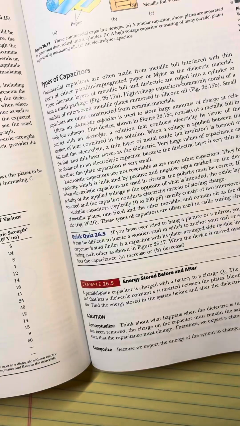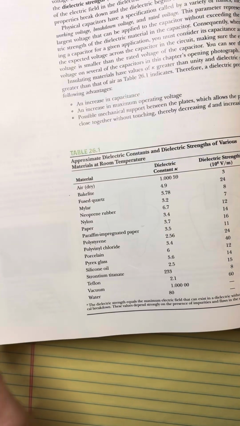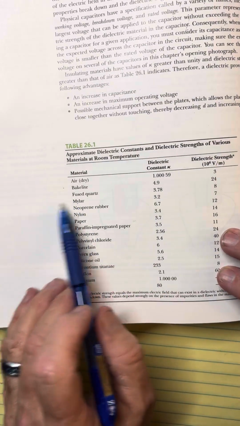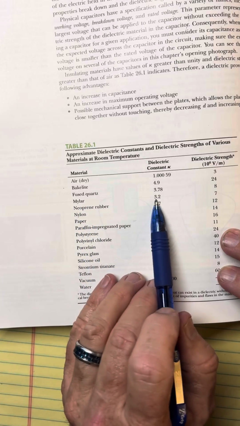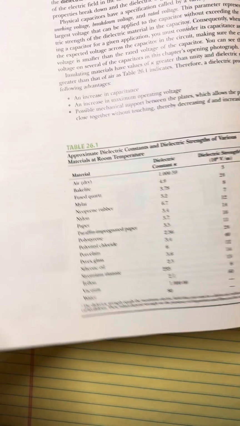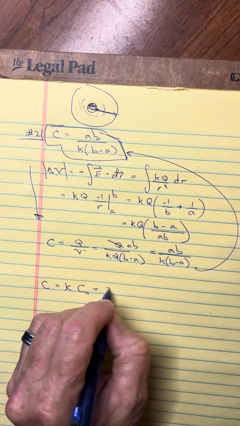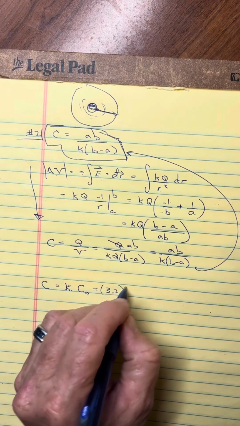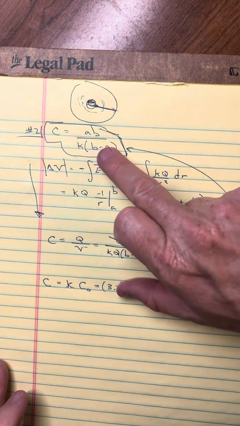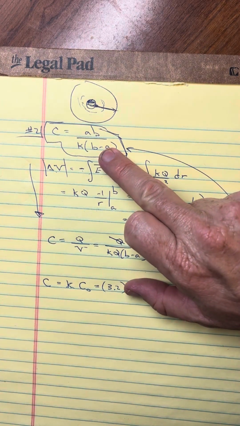And then if you turn the page, there's a nice little table right here. And we can look at Mylar, and it has a dielectric constant of 3.2. So really that's the idea, is 3.2 times the capacitance when it was filled with air.